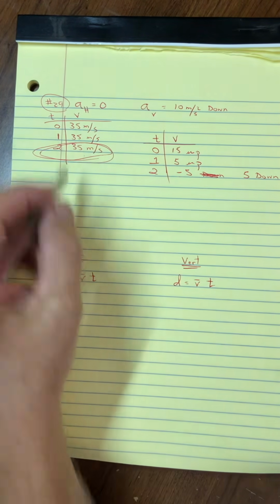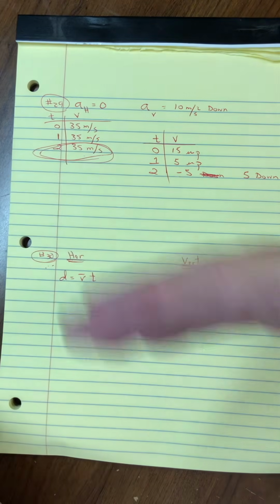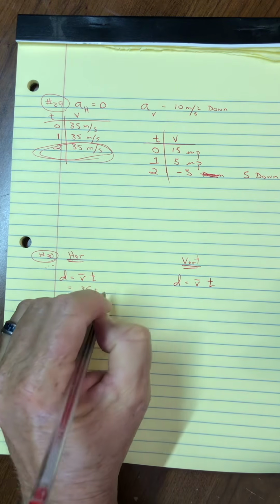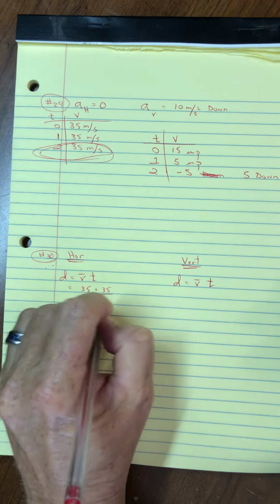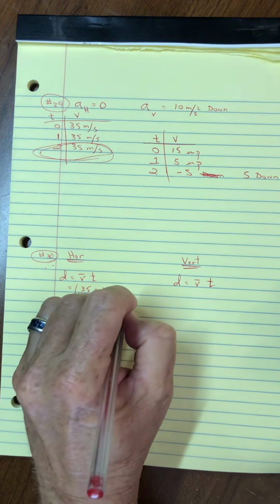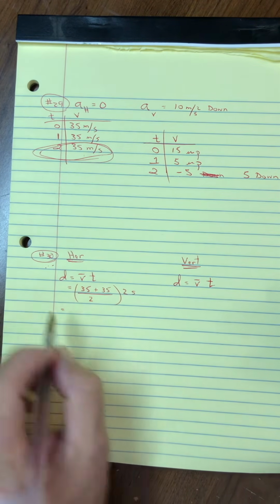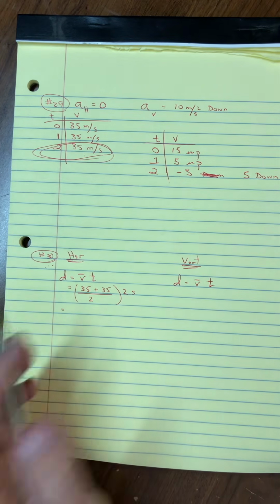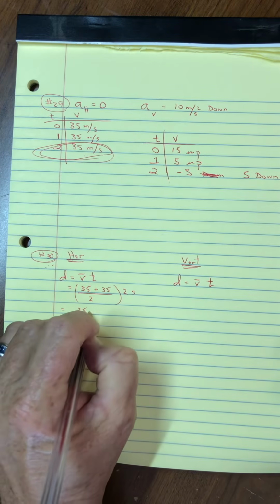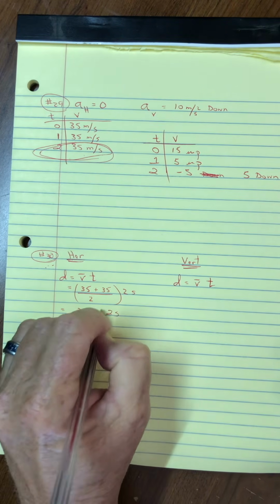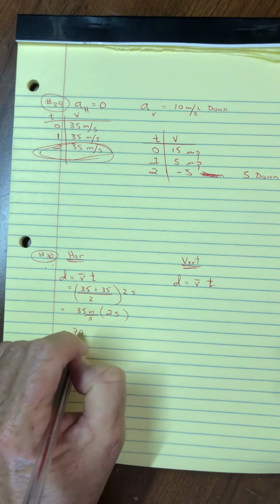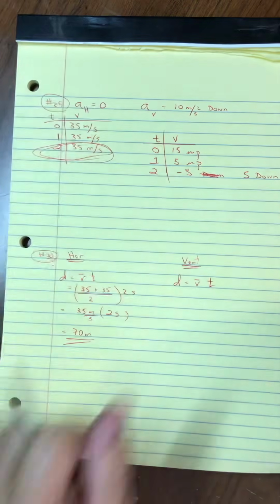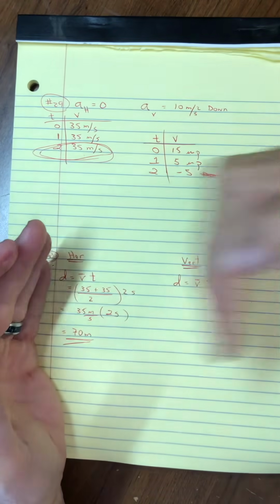So for horizontal, it's always going 35, 35, 35, 35. You could write this, if you want, as 35 starting, 35 finishing, and divide by 2 for 2 seconds. But I think that's just a waste of ink or pencil lead, because obviously the average is 35. So you average 35 meters per second. For 2 seconds, you're going to get 70 meters. So the golf ball is 70 meters horizontally downrange.